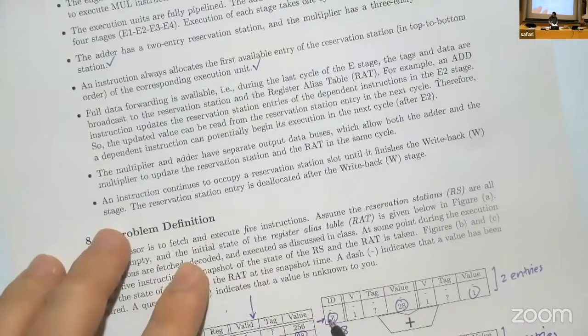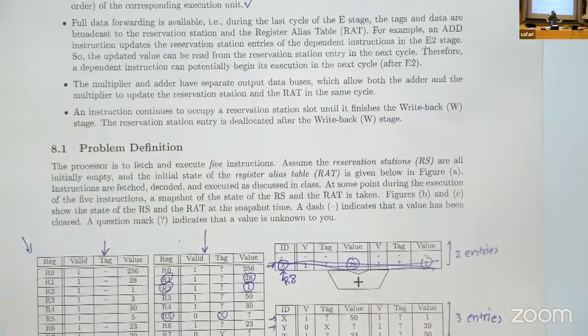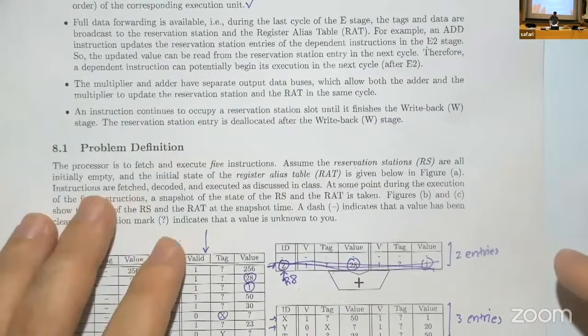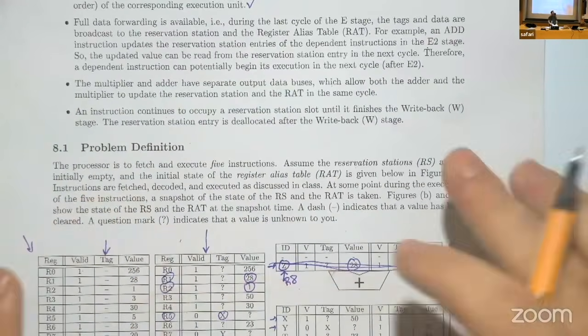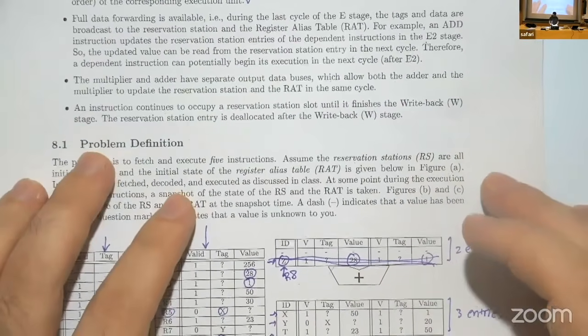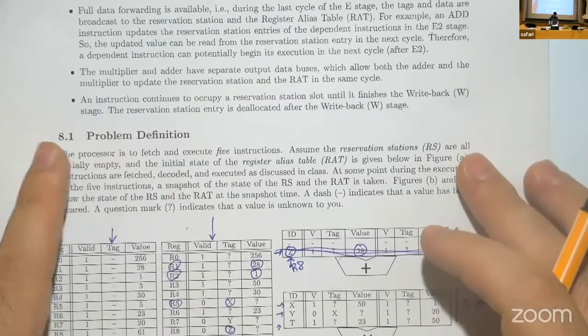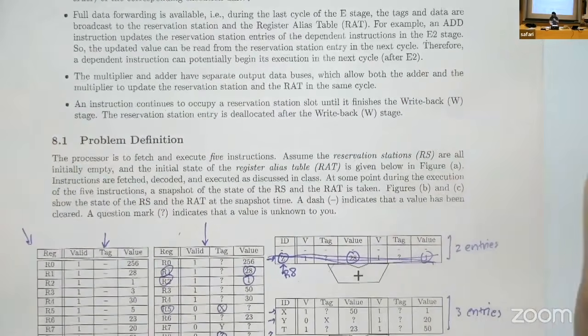Okay, let's move on to the next one. So we solved this one. You can cross this out. We found out this one. Okay, we do not need anything else with the additions, right? Or we might need, but we'll see. Okay, so as you can see, there is a register.